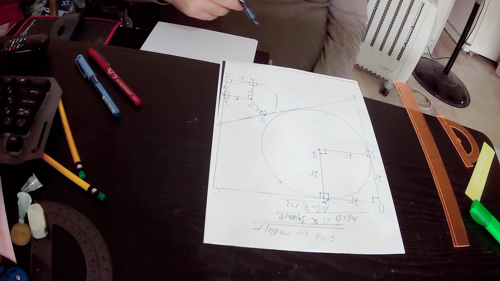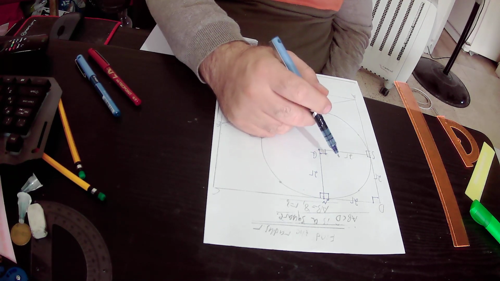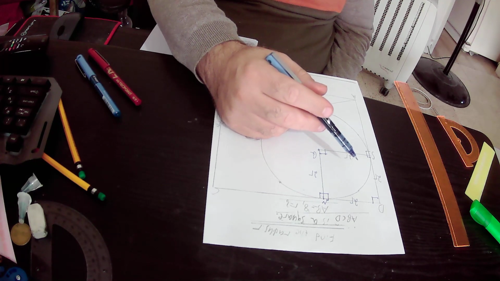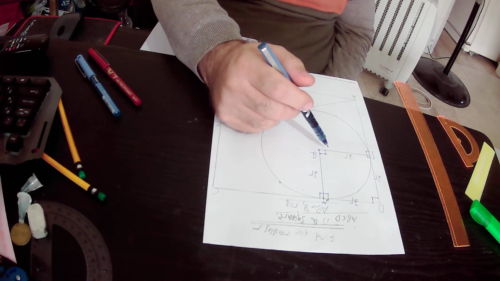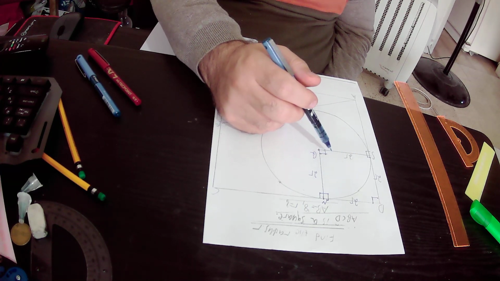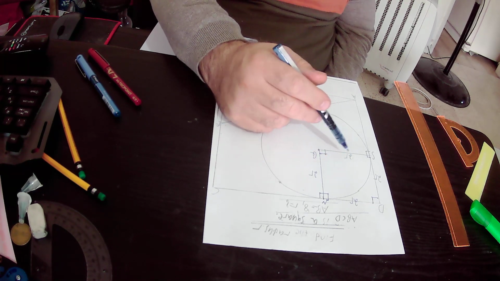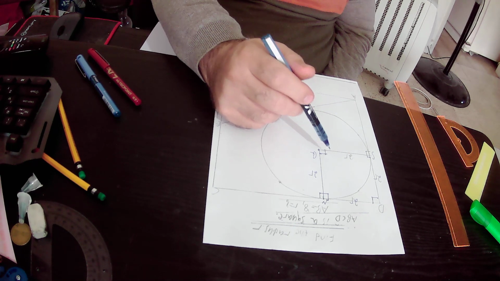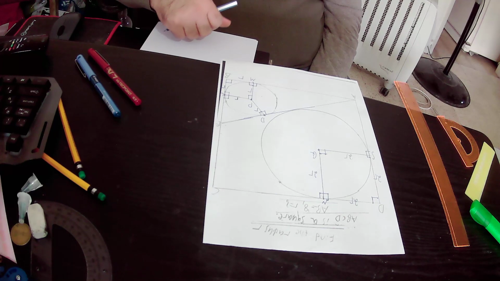So actually we found out that this shape, quadrilateral DNSQ, has four right angles and four sides that are equal to each other. So actually the shape of quadrilateral DNSQ is not a rectangle but a square. Okay?